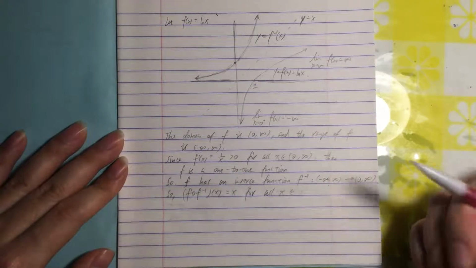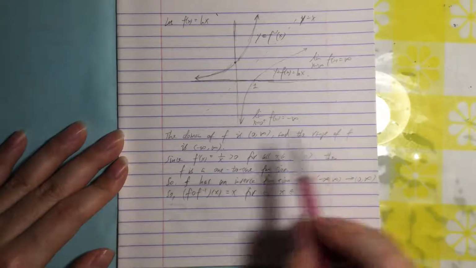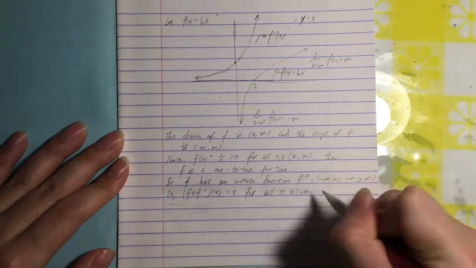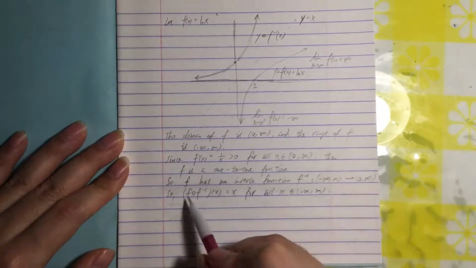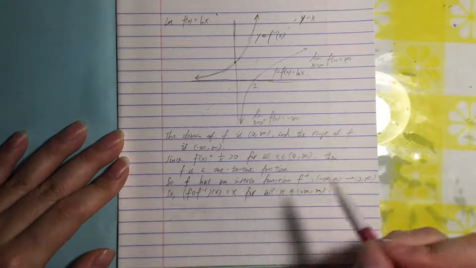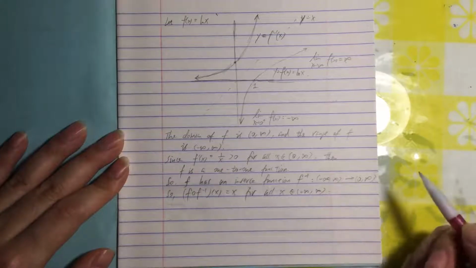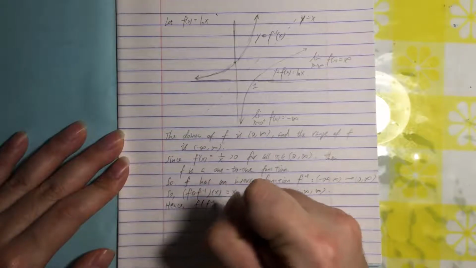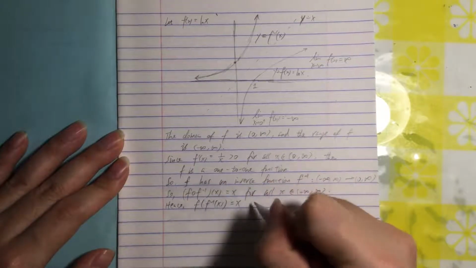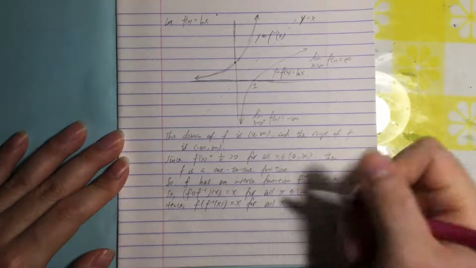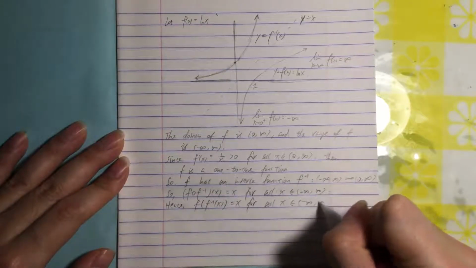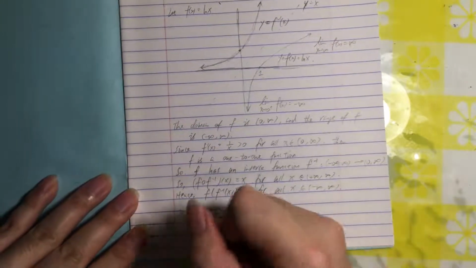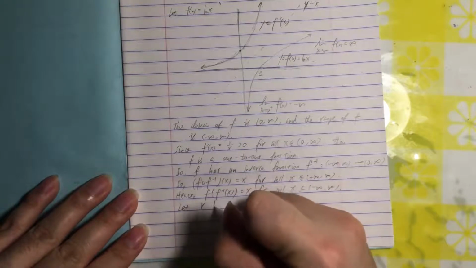What's the range of f? Here we know that the range of function f is the interval from negative infinity to infinity. So f of inverse of f of x is x for all x in the interval from negative infinity to infinity. Next, let's consider a rational number r. Let r be a rational number.